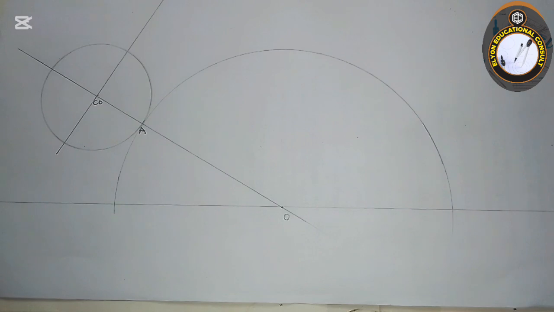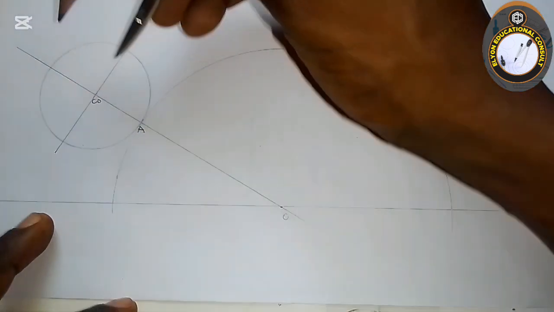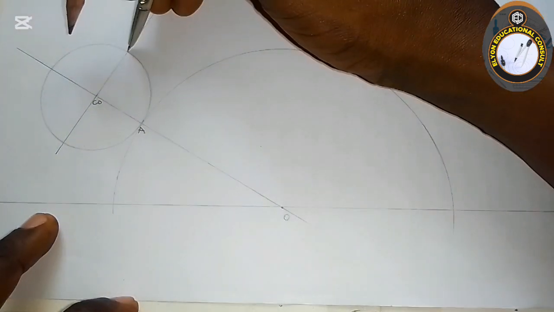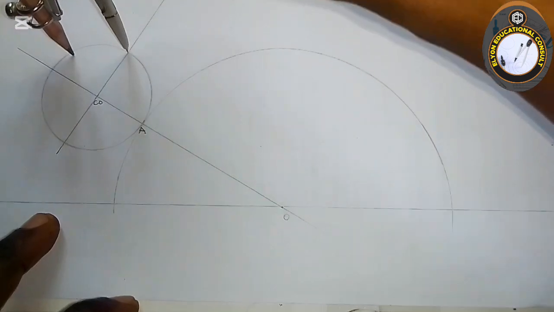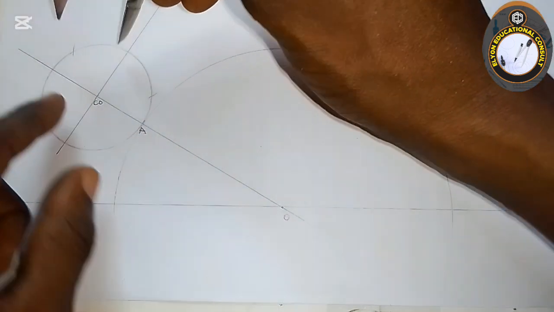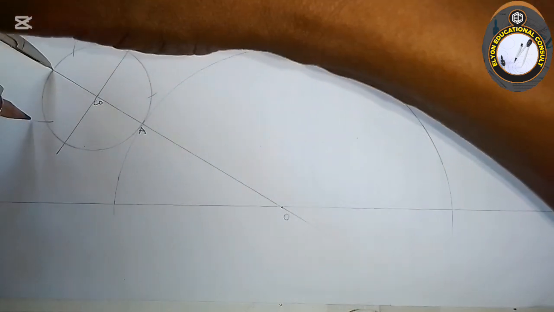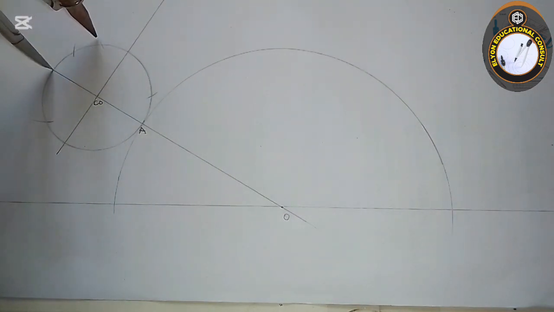So the next thing I'm going to do is divide the circle into 12. You know how we do that, it's very easy. At each of the points, with the radius of the circle, strike an arc at the top and the bottom. Then I go to the next point using the 4 point, and strike an arc this way at both sides.